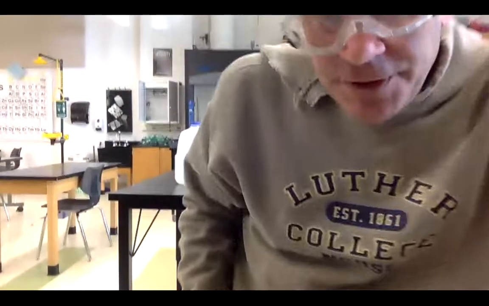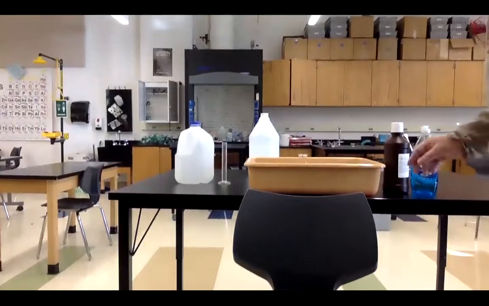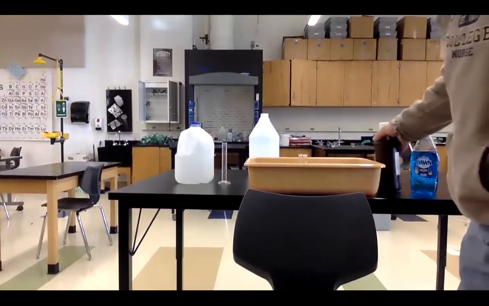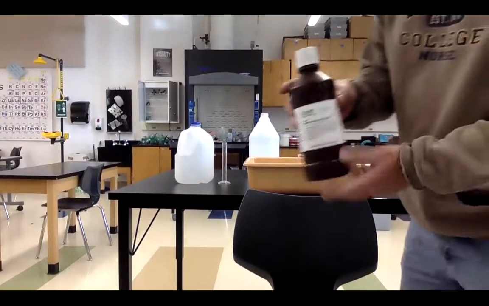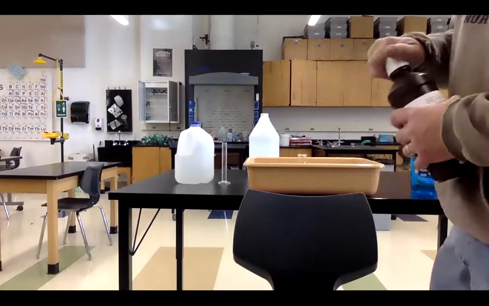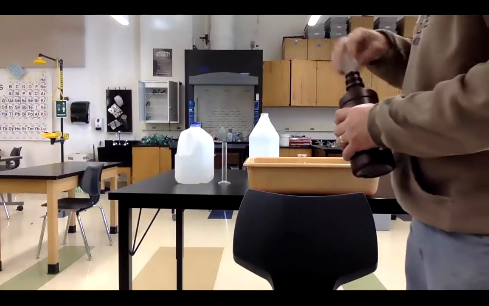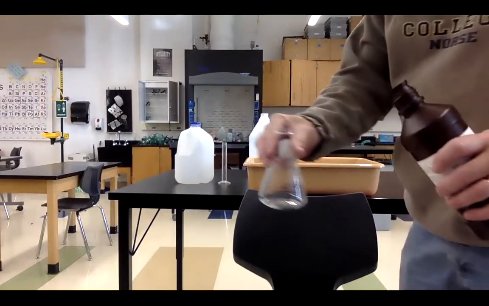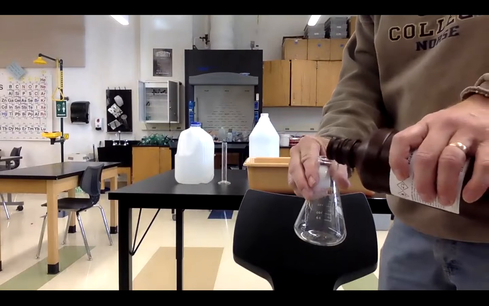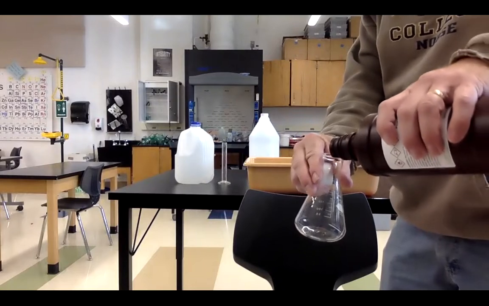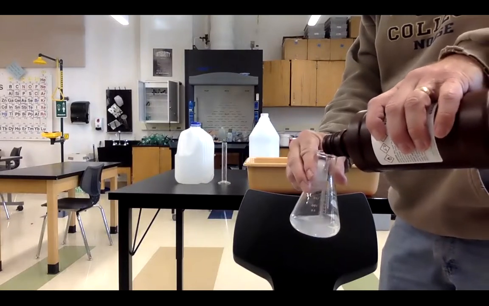We did a lab with the elephant toothpaste. If you remember, we had some hydrogen peroxide, and the hydrogen peroxide you put into a flask. You guys used a smaller flask than this, but I'll just pour a little bit in here.